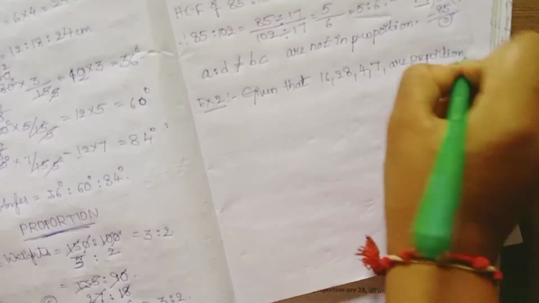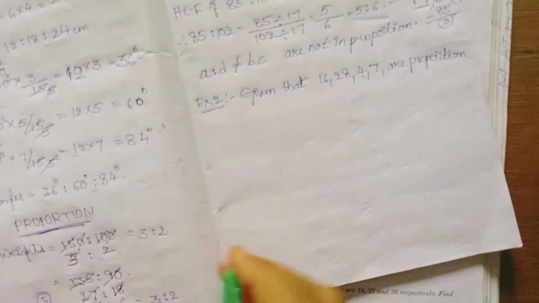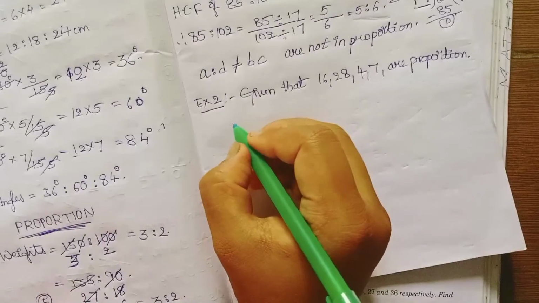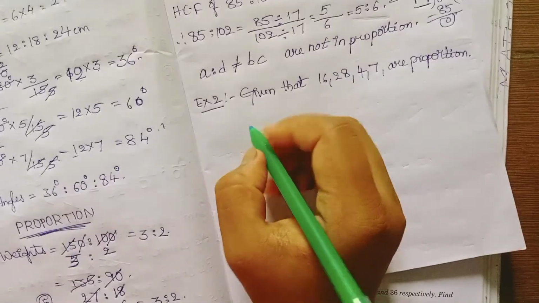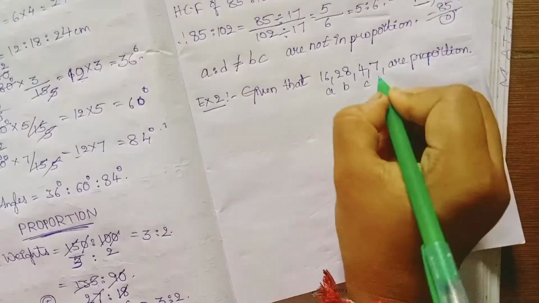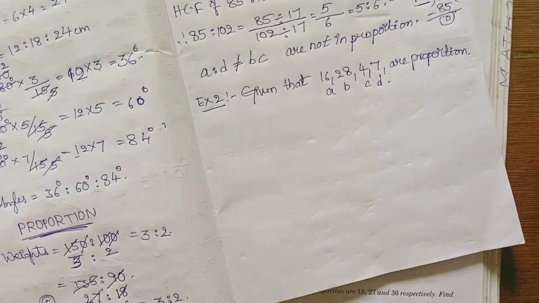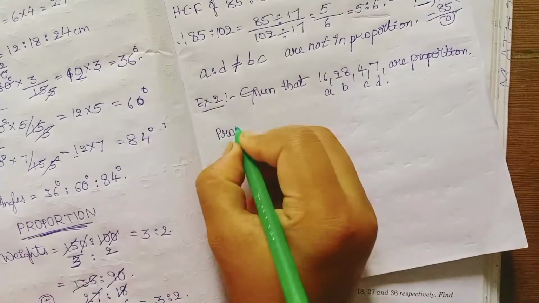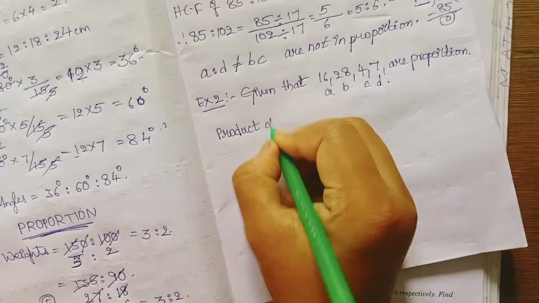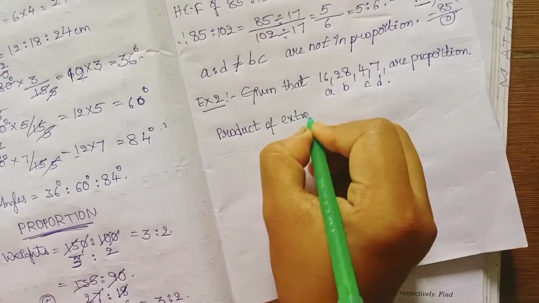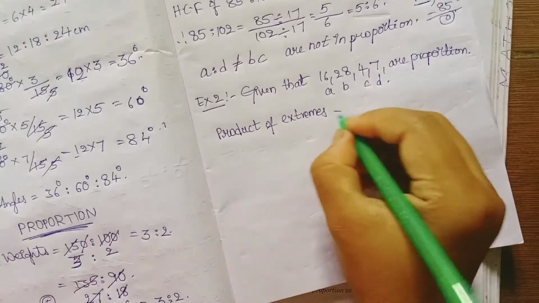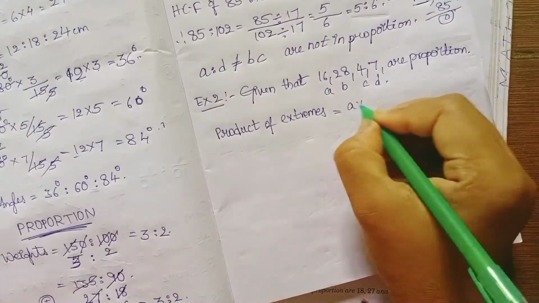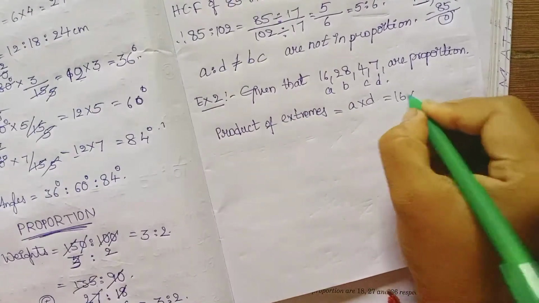Okay, here A, B, C, D. ఇవి ఫార్ములా. ప్రొడక్ట్ ఆఫ్ extremes. Product of extremes. A into D. 16 into 7.